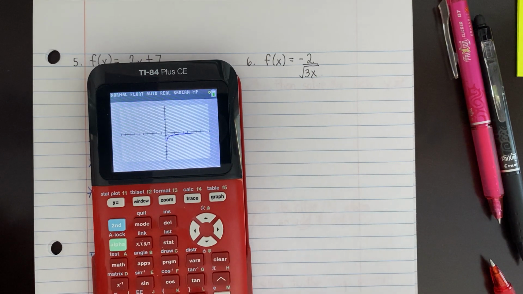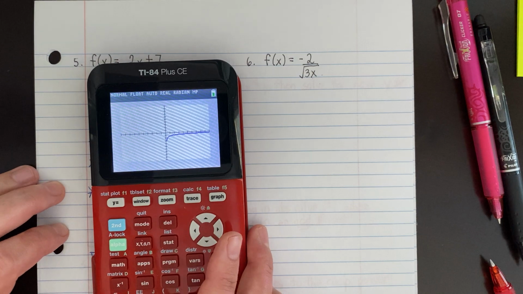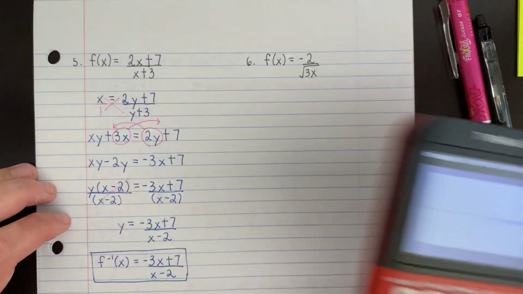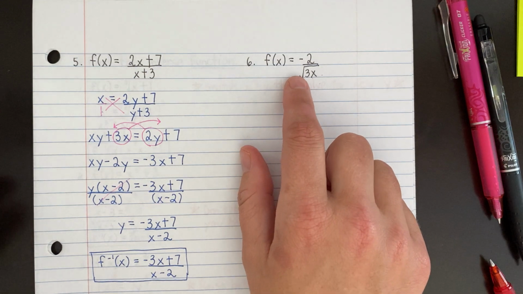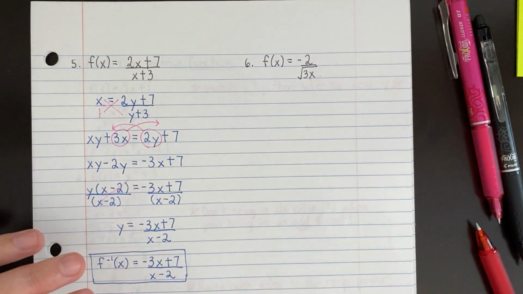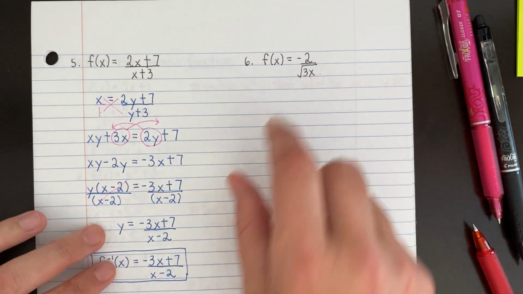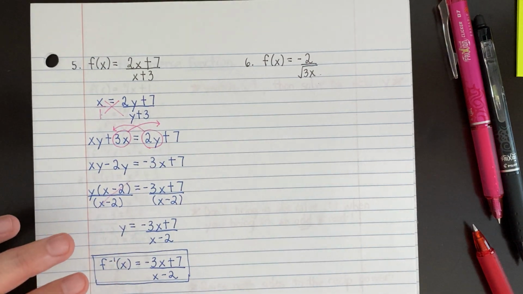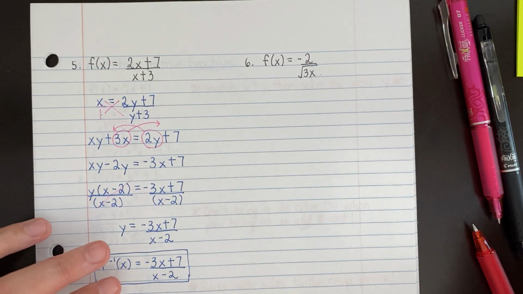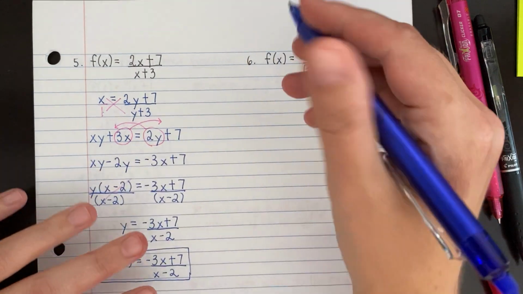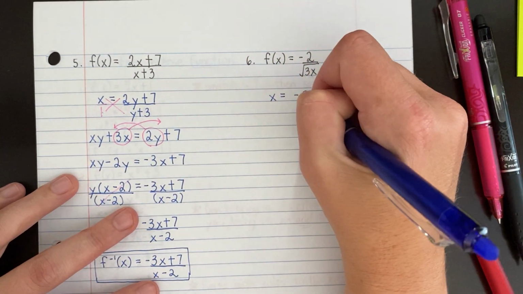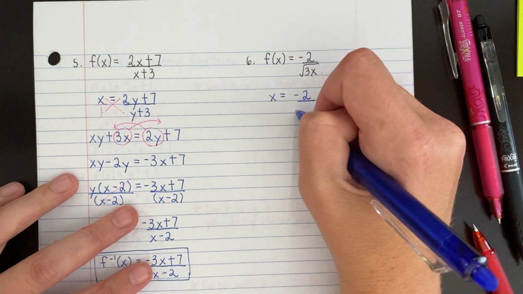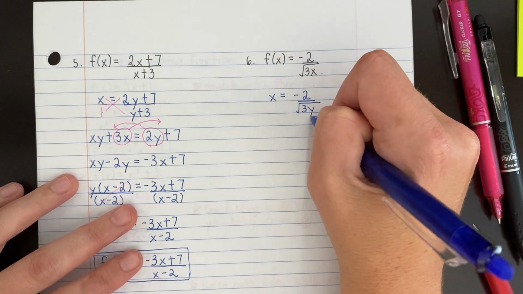It kind of looks like a square root graph, but that negative there tells us, when we restrict, because we're going to have to restrict since we're dealing with an even index, that we're going to keep the left side. Okay, so we will talk about that here in just a moment. So let's first do the algebra. So still the algebra is the same. So switch x and y, so x equals negative 2 over square root of 3y.